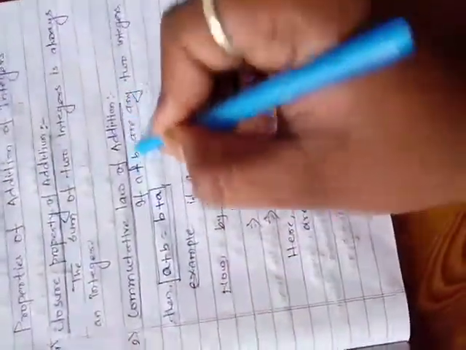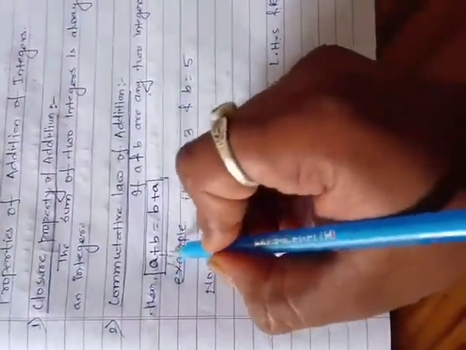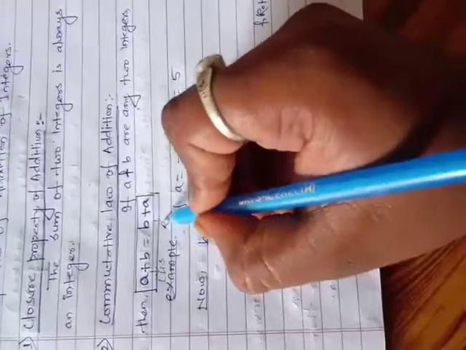Now the second one is the commutative law of addition. What is the commutative law of addition? If a and b are any two integers, then a plus b must be equal to b plus a. This is called the commutative law of addition. This is LHS, left hand side, and this is RHS, right hand side. If we put the values of a and b in both sides, then we get equal values. We can take any values of a and b, that must be integers.